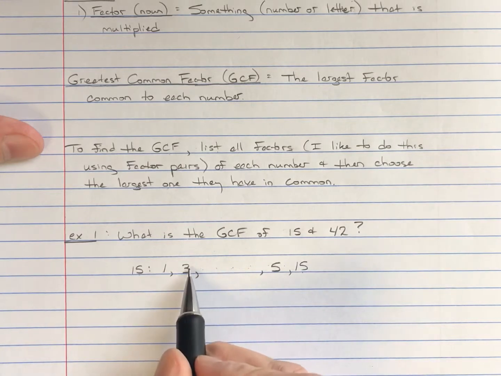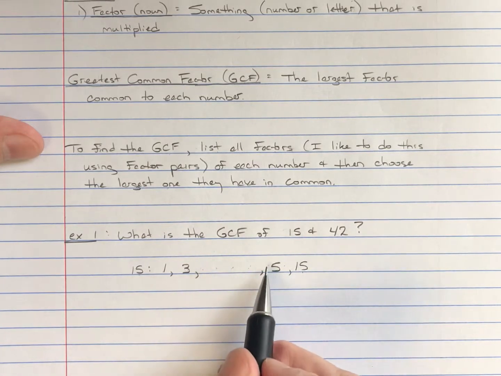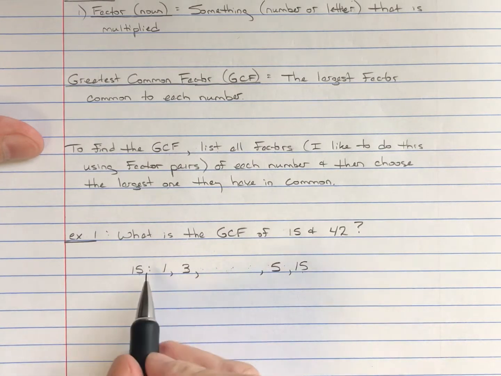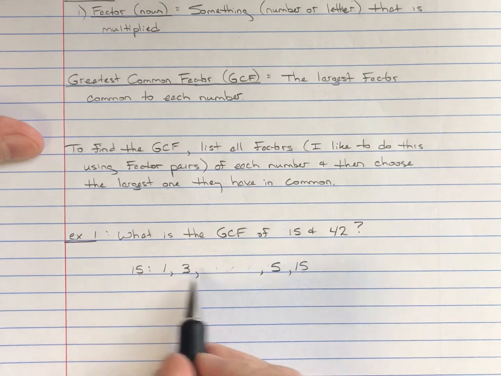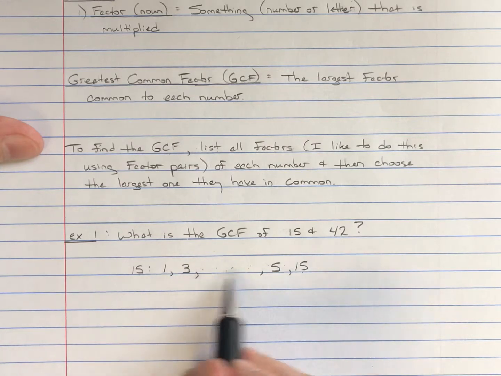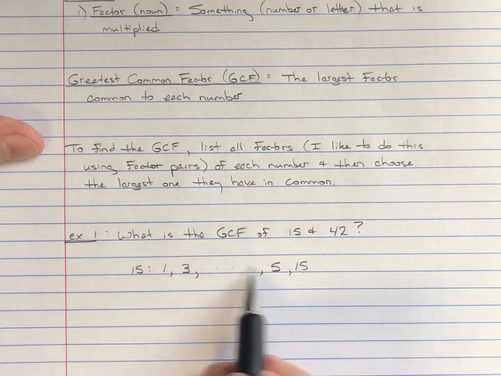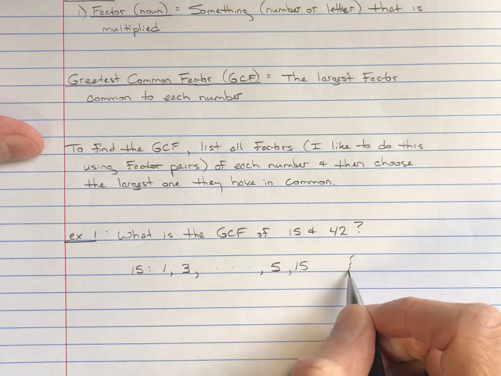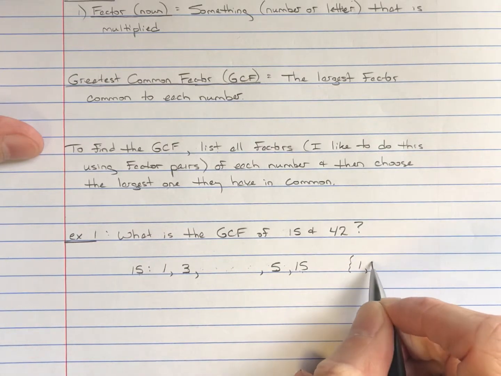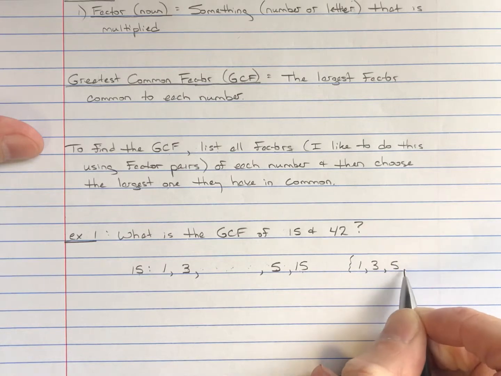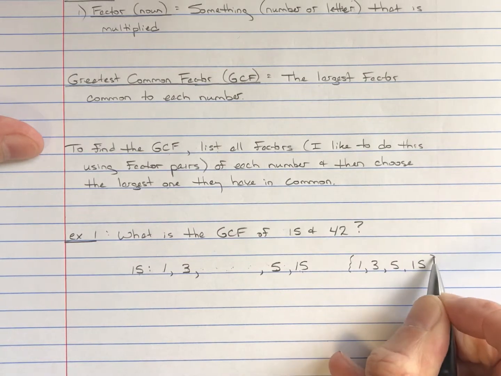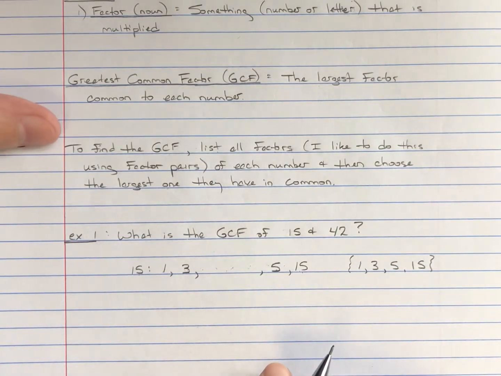And wait a second, all I have left between 3 and 5 is 4. And 4 is not a factor of 15, so I know I've exhausted my factors of 15: 1, 3, 5, and 15. It may not look particularly nice if you want to rewrite it. Some people will use brackets. 1, 3, 5, and 15 are the factors of 15.